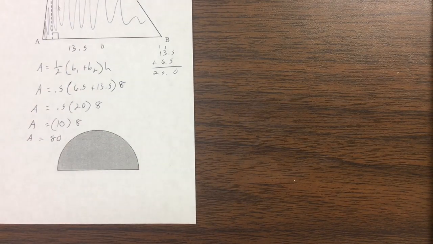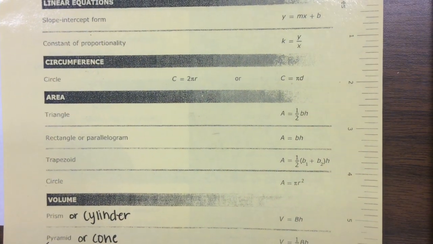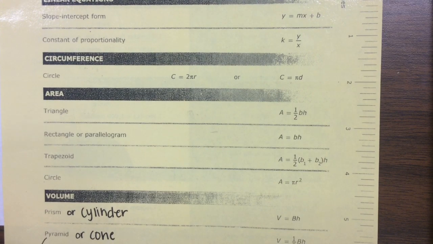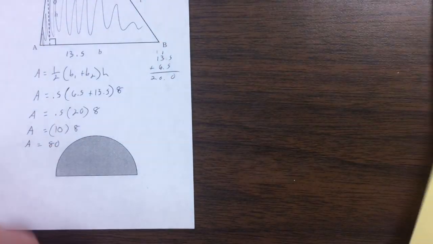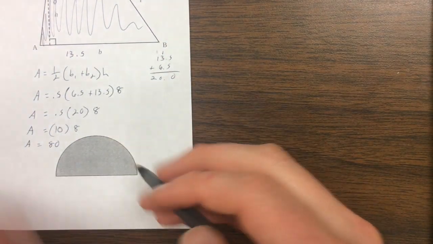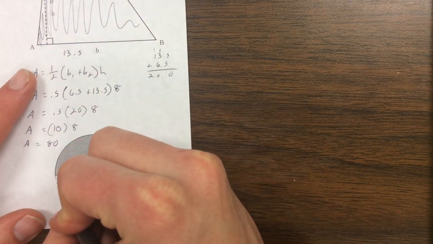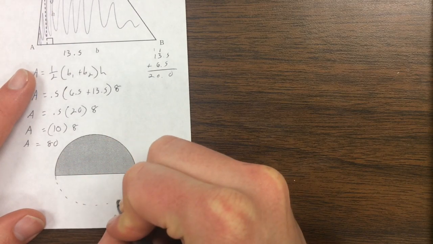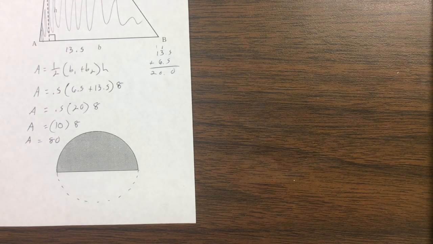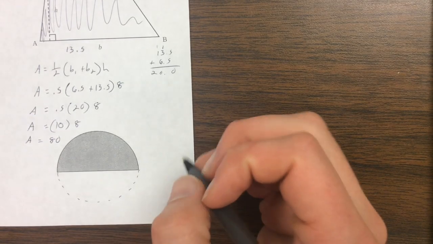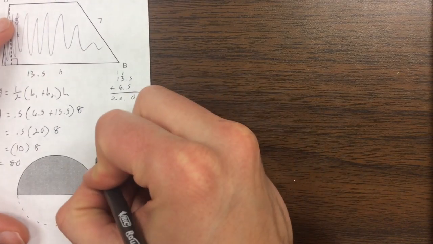All right, this next one. This is part of a circle. It is not a full circle. It is a half circle. But in order to find the area of a circle, we must use what we're given. The formula for a circle is area equals pi r squared. And so what we're going to do is we're going to find the area of this entire circle, this imaginary other half of the circle. Hey, I didn't do too bad there. Looks pretty good. Okay, and then once we've found the area of this circle, then we're going to cut it in half because we're only given half of the circle there. So I'm going to scoot over a little bit so I have plenty of room.